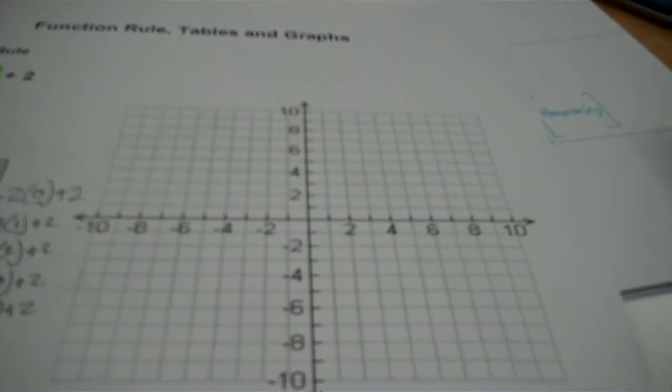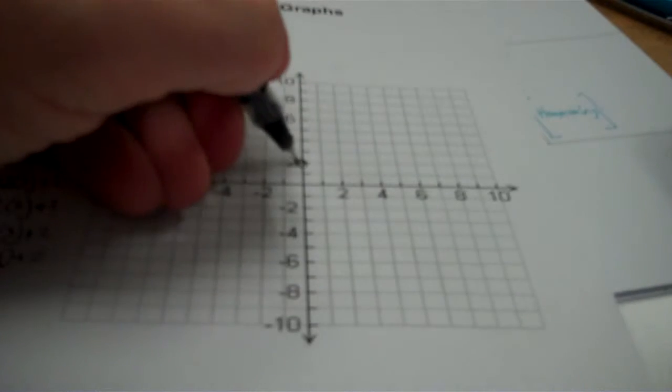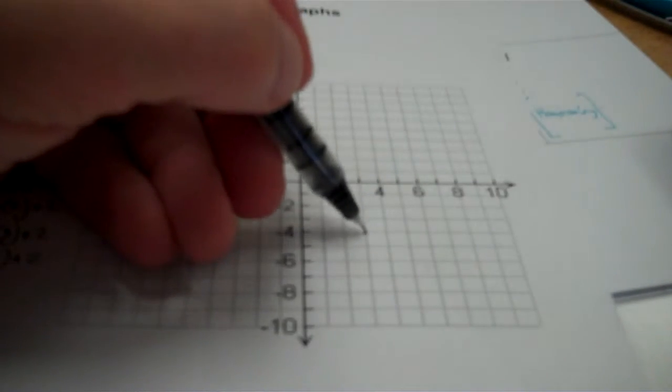The last part is just graphing the points. 0 over and 2 up. Let me put this back in the screen. You got the points from the table. 0 over and 2 up. 1 over and 0 up. 2 over and 2 down, 3 over and 4 down, 4 over and 6 down.